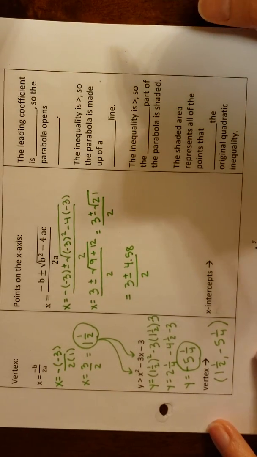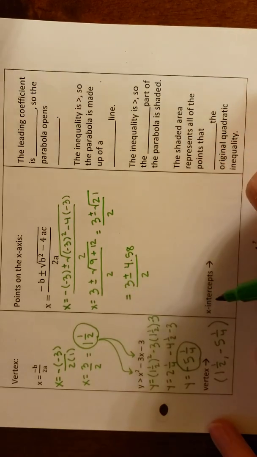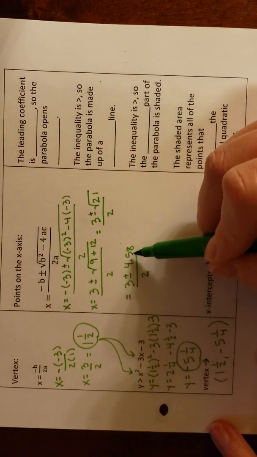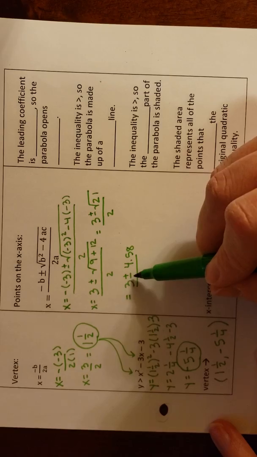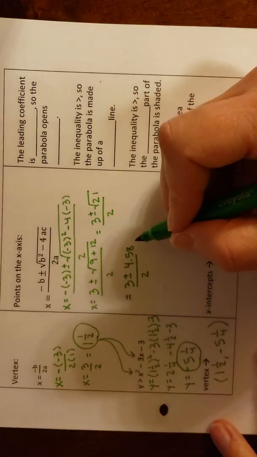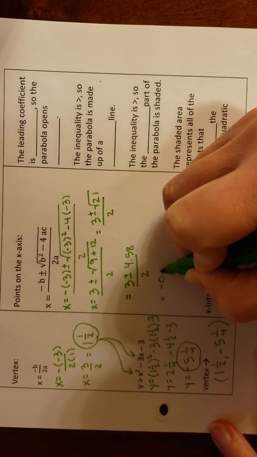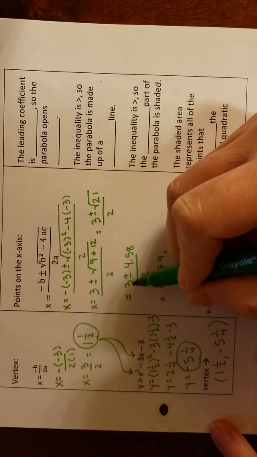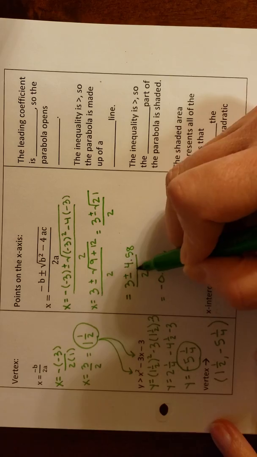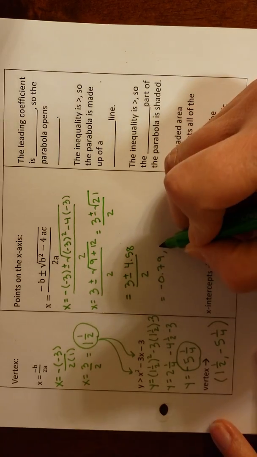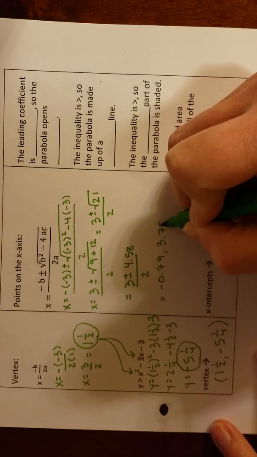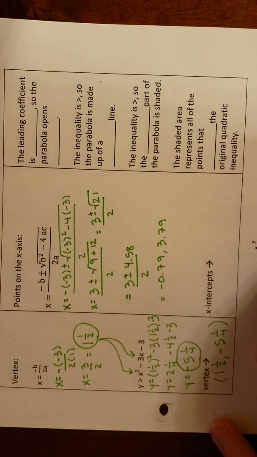Okay, and so you'll probably want your calculator for this one. 3 minus is negative 1.58 over 2. So it sounds like negative 0.79. And then plus 7.58 over 2 is that, in ascending order.